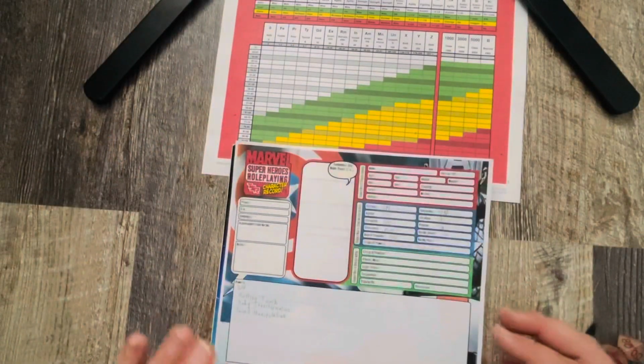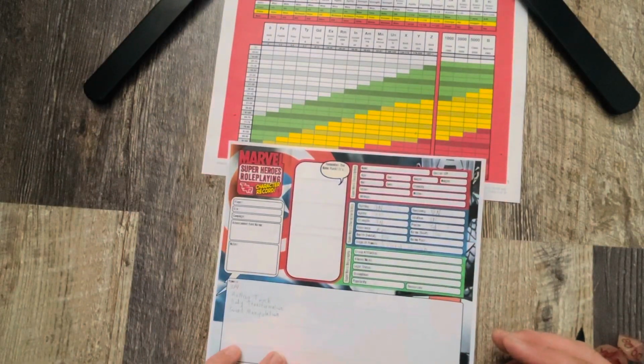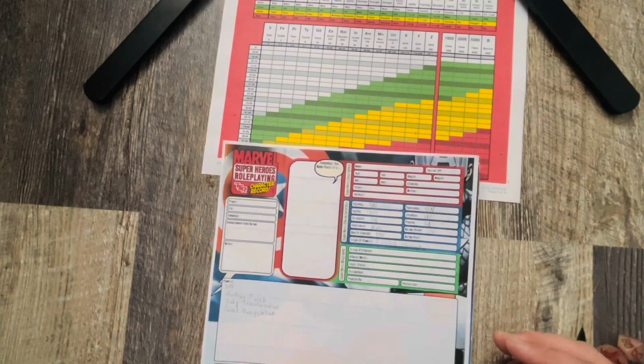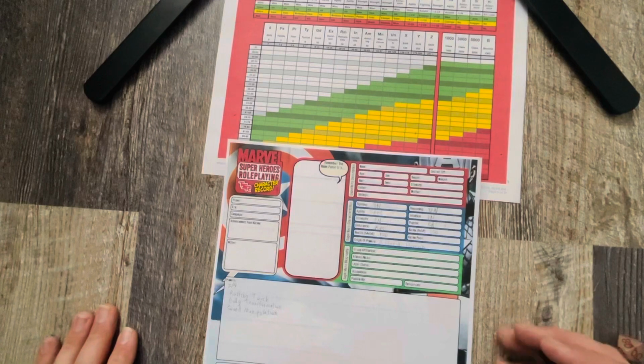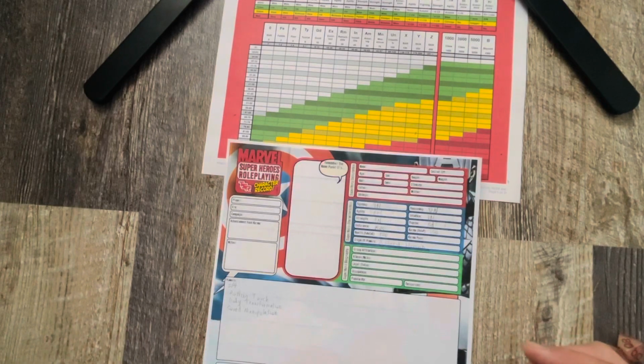And I am looking so forward to one day running a game in this. Yeah, but tell me, what do you think of Faserip? Are you interested in trying it out? Have you played it before?